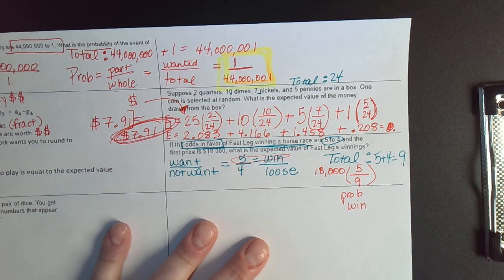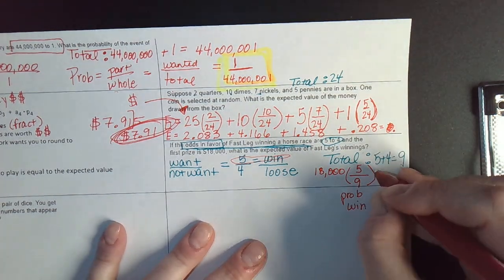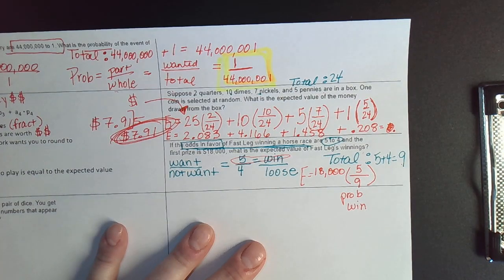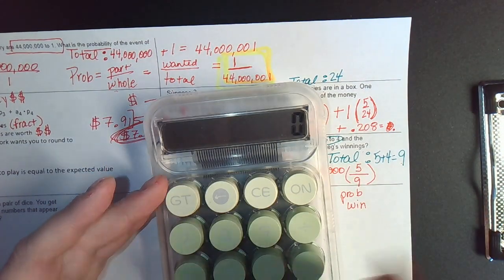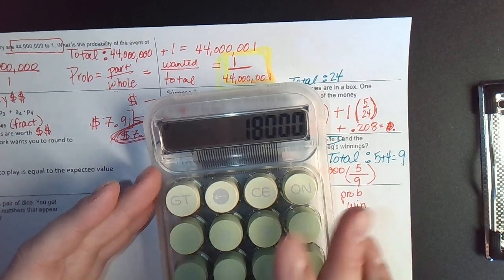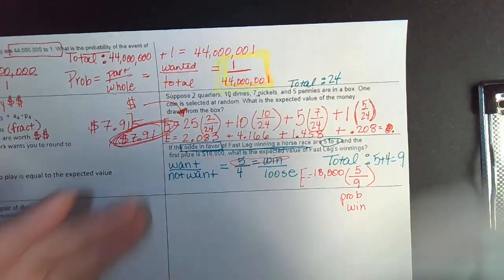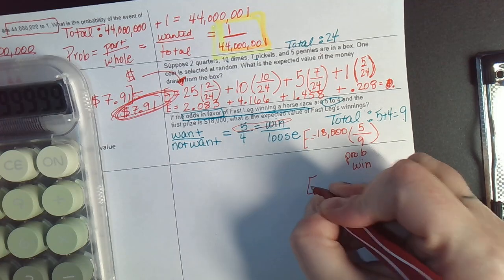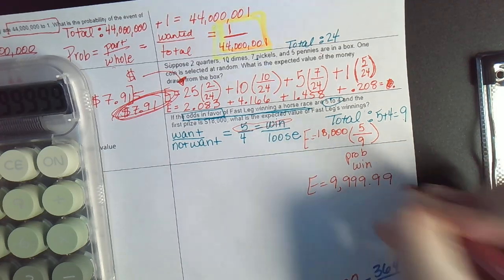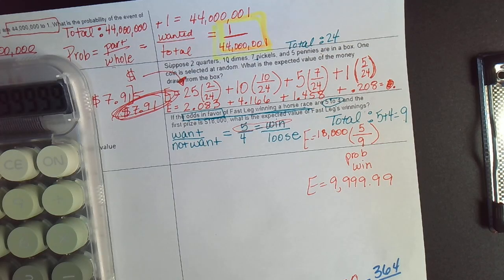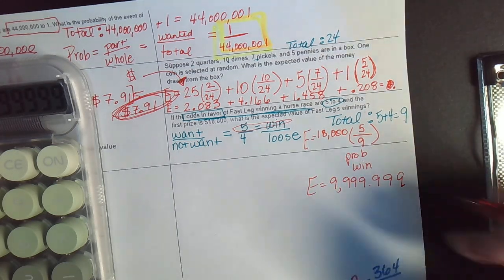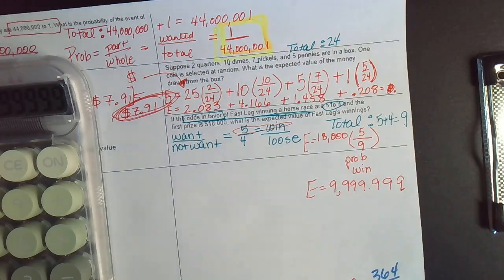Okay, so now we're going to put this in our calculator, and this should give us the capital E. So first we do the fraction first, unless you have a fancy calculator, and then we multiply by 18,000. And we should get 9,999.99. Yeah, okay. And it'll probably say something about round to the round like money.